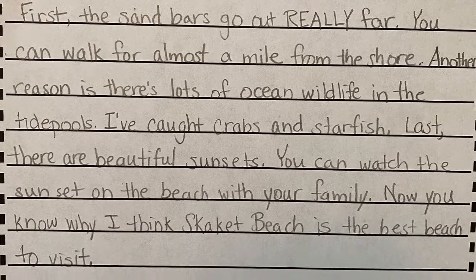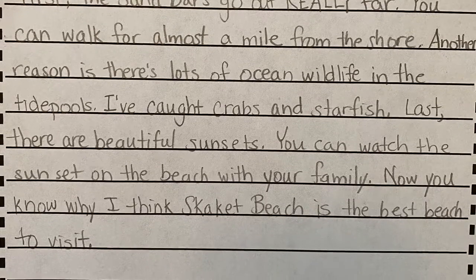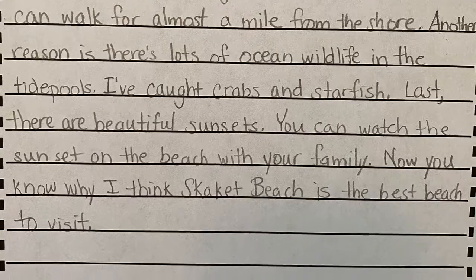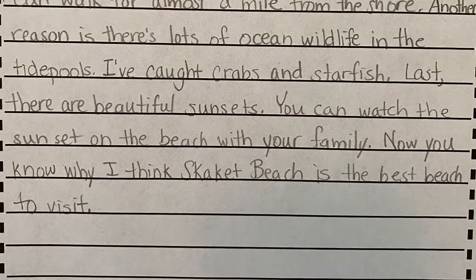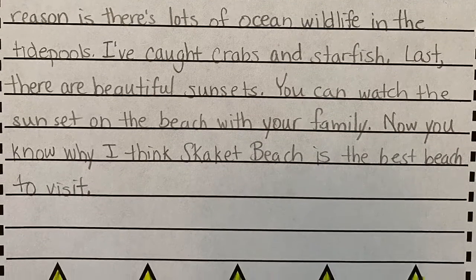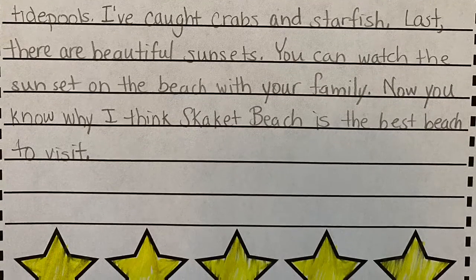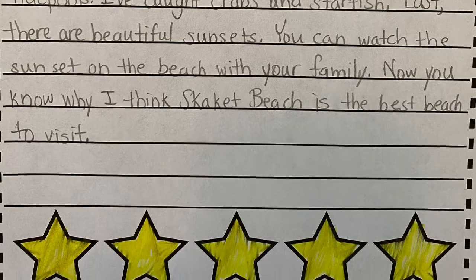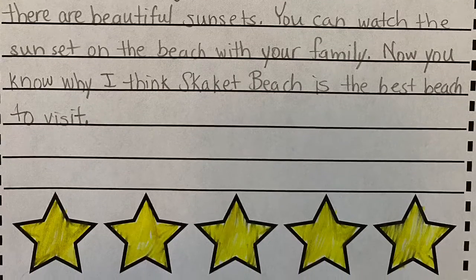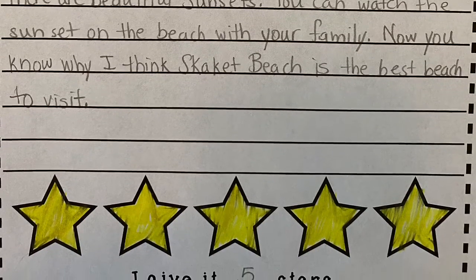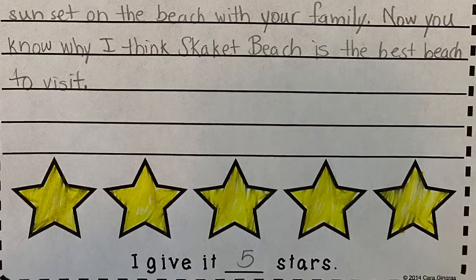I also took some time to think about how I would rate it if I were going to recommend this beach to somebody else. Giving it 5 stars means that I think this is a really good beach that I would recommend to somebody. If I only gave it 1 star, I wouldn't really recommend it to someone, but it's a place I love, so I'm going to give it 5 stars.